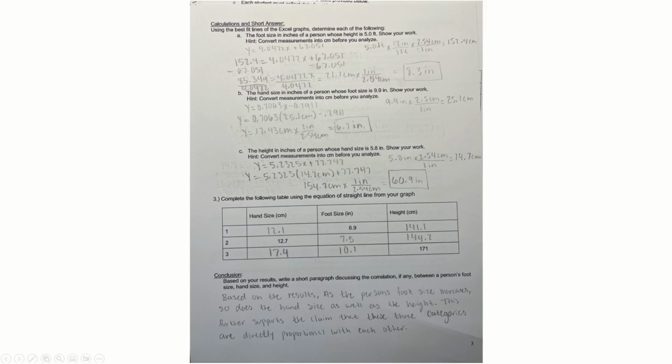So they want to know the hand size in inches of a person who is 9.9 inches. And they gave us another hint, same thing as before, converting to centimeters. So we use our conversion factor, 2.5 centimeters is equal to 1 inch. And we do our math there, it's going to be 25.1 centimeters.